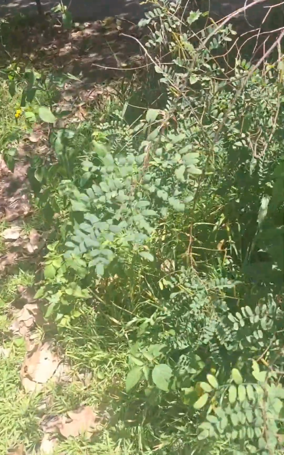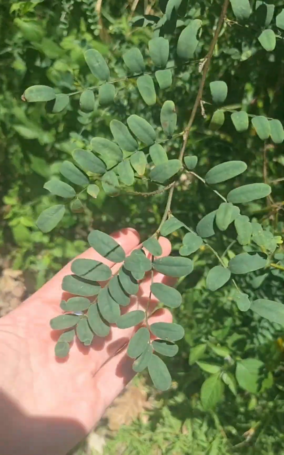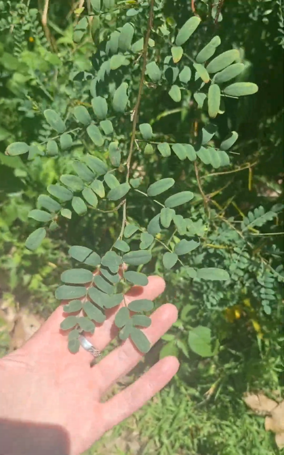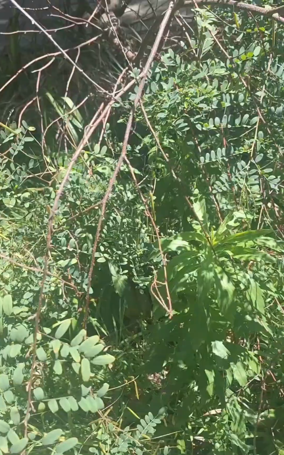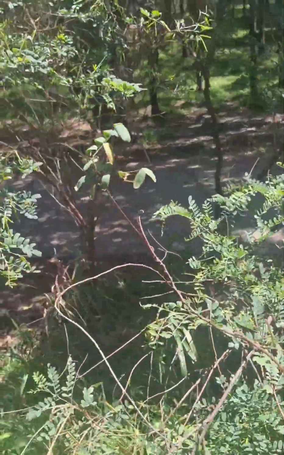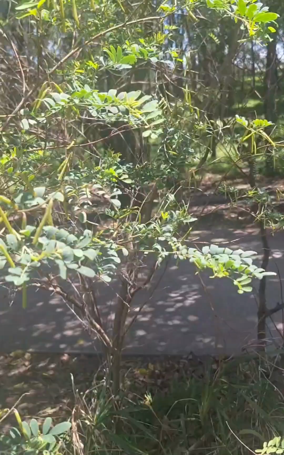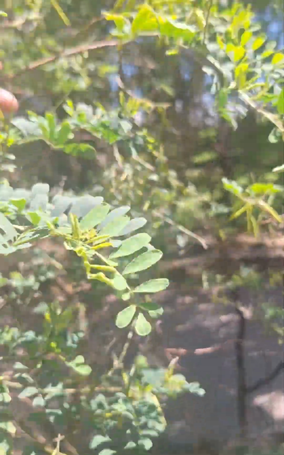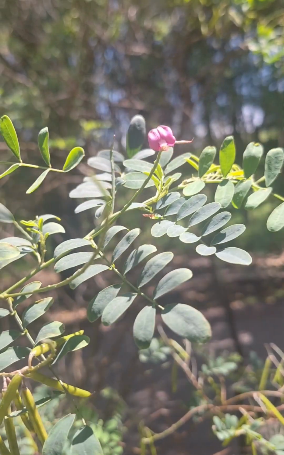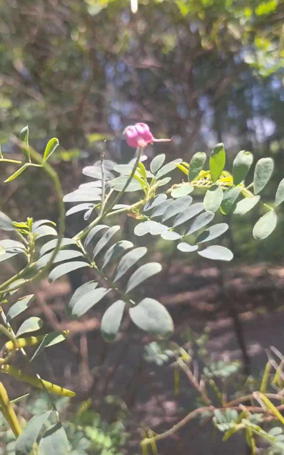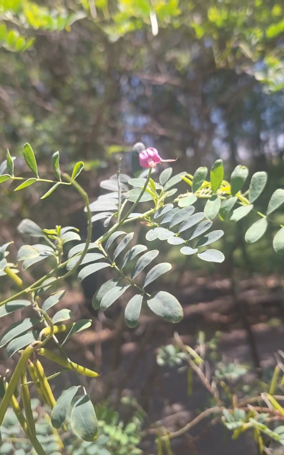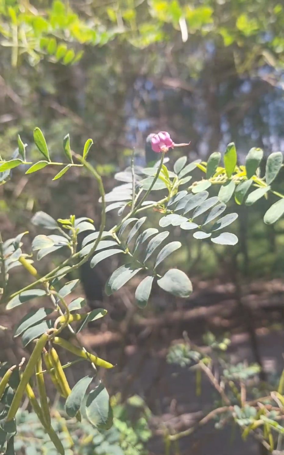It has these beautiful feathery pinnate leaves, and it's just past the flowering season now, so probably won't see too many flowers, although I can just see one right here, one single flower. It's a really distinct sort of form, and it's that magenta colour to sort of a deep purple colour.